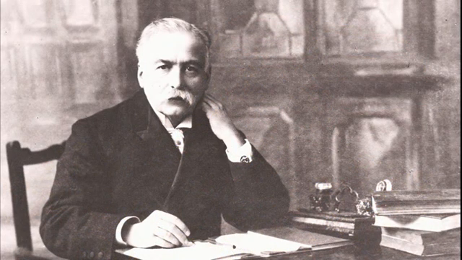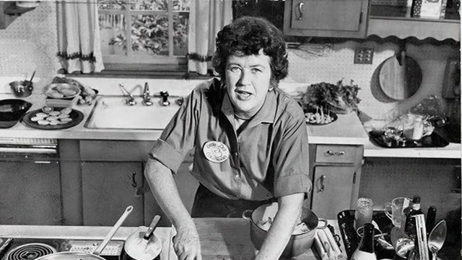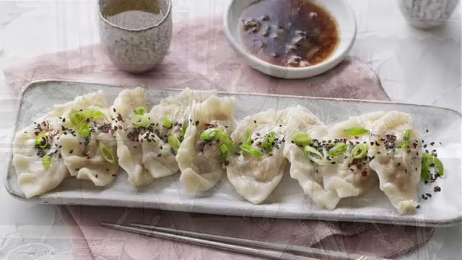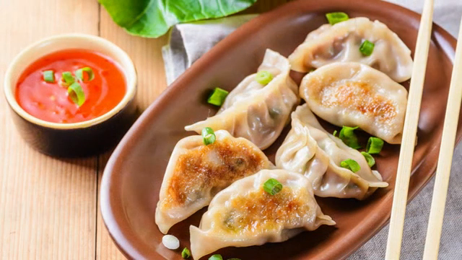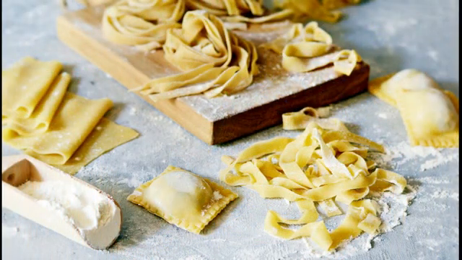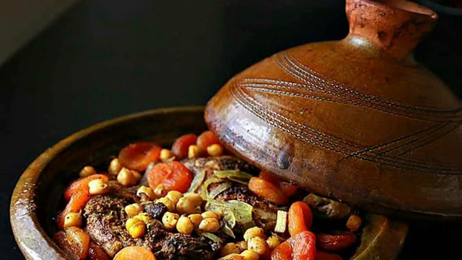Perhaps a historical figure like Escoffier or Julia Child. Your presentation could focus on regional or global cuisine, like Chinese dumplings or handmade pasta or Moroccan tagine.